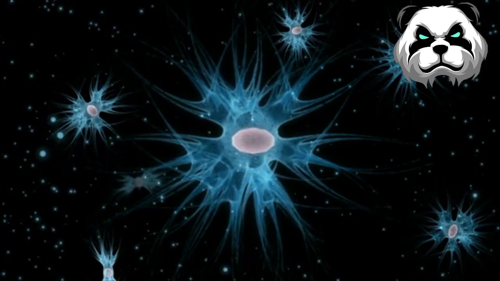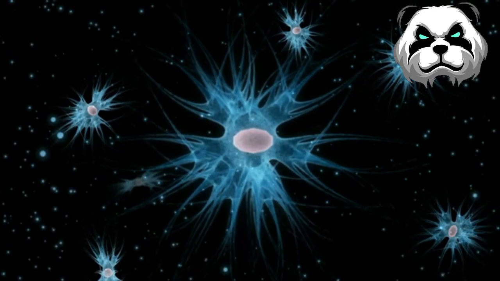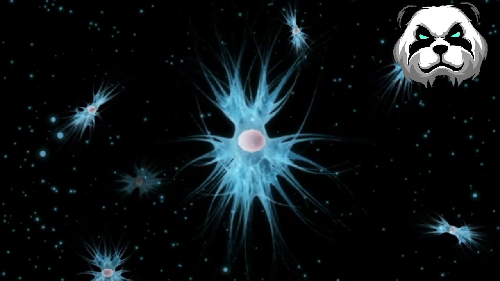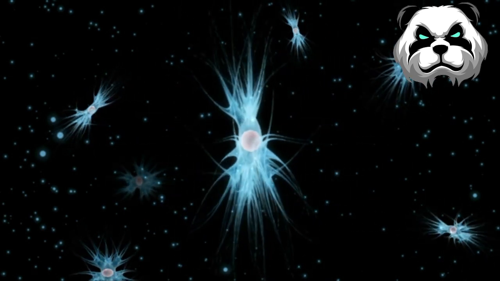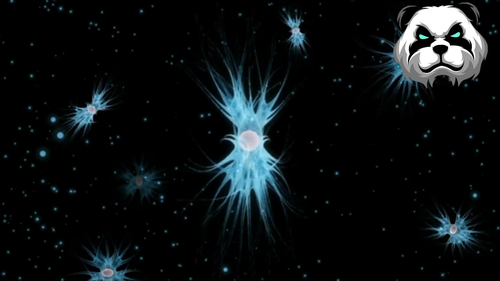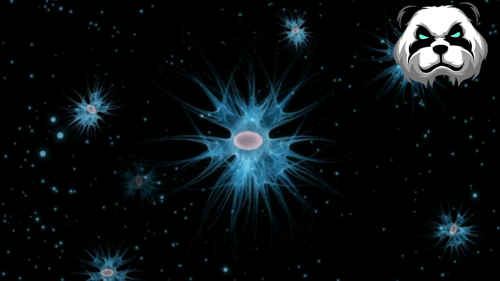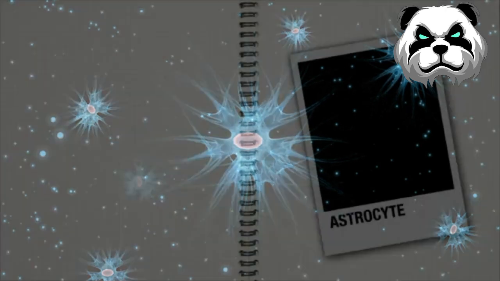The astrocyte is an auxiliary cell of the neurons in the central nervous system. Astrocytes provide the neurons with nutrients, maintain the extracellular ion balance, ingest the injured neurons, and perform other tasks for the neural tissue's health.